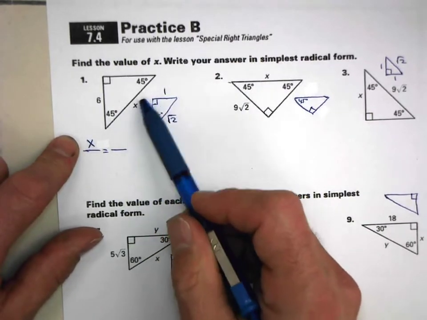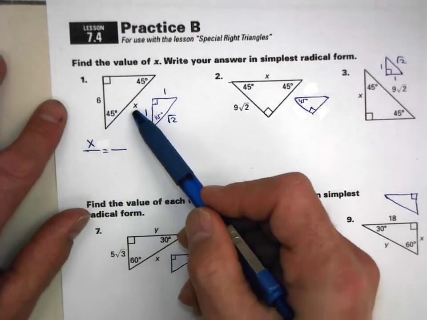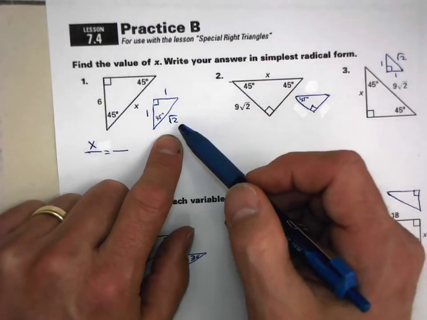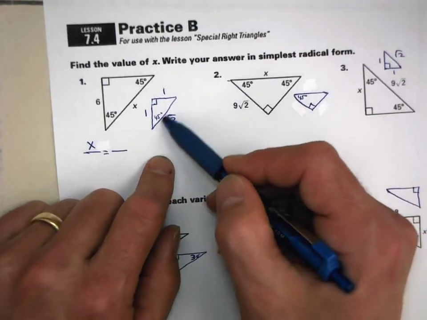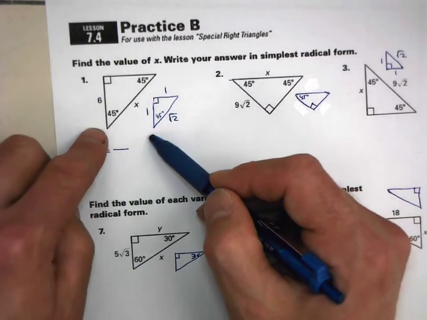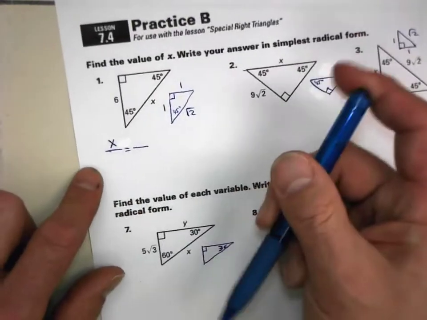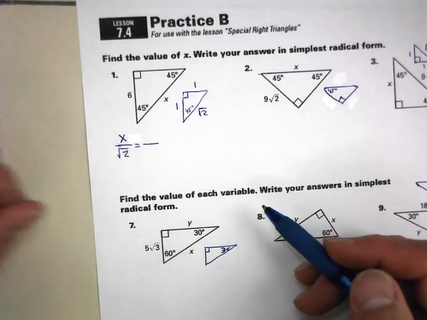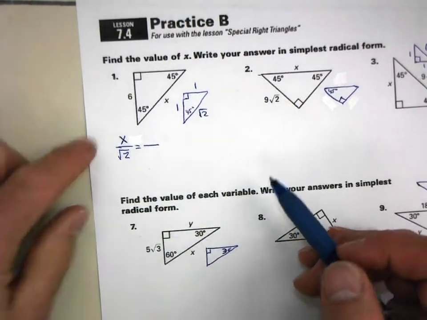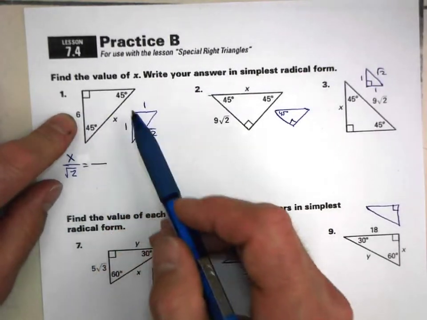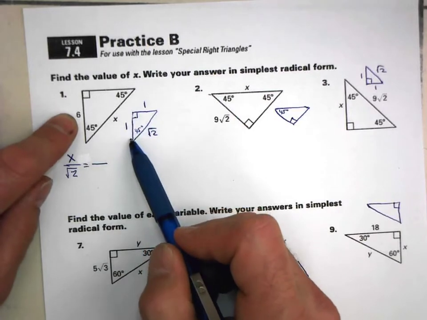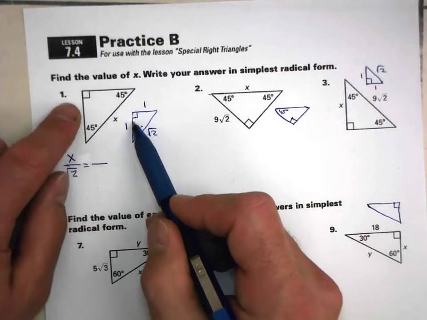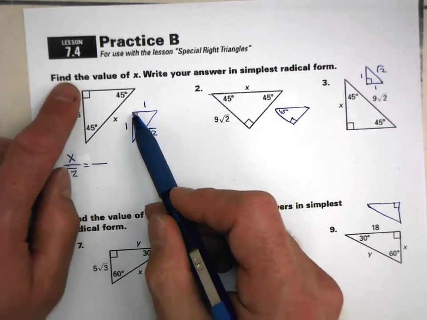And this side here corresponds to what side in my pattern? Here's my problem. And so what side does it correspond to in my pattern? It is the square root of 2. These two hypotenuses correspond to each other. So I'm going to put the square root of 2 underneath x, and what other corresponding sides do I know the length of? Well, I'm told that this is 6, and so the side whose length is 1 corresponds to the side 6 here.